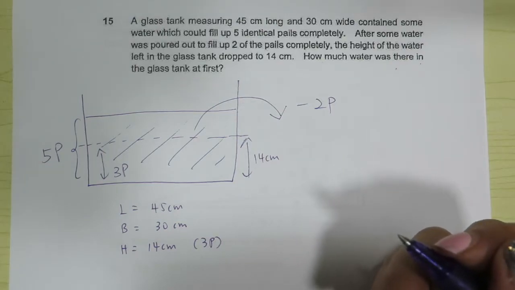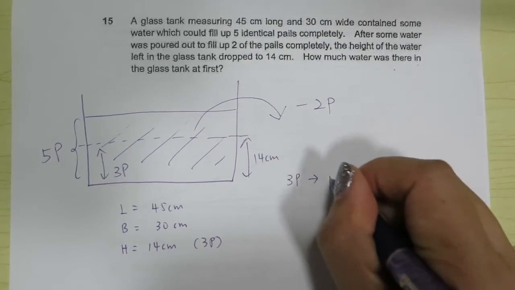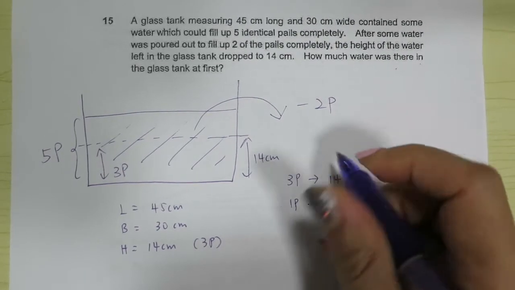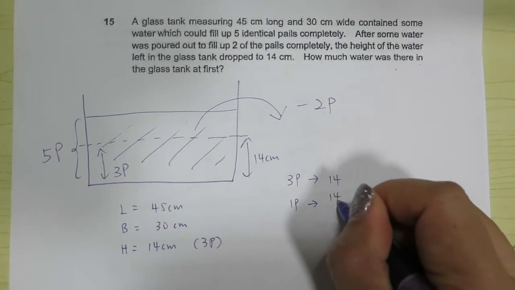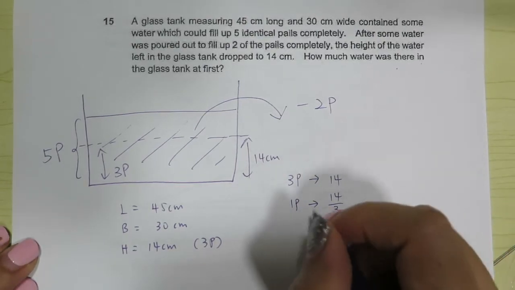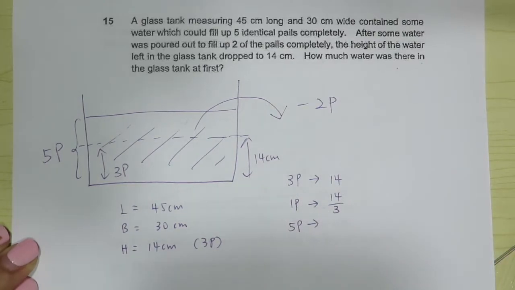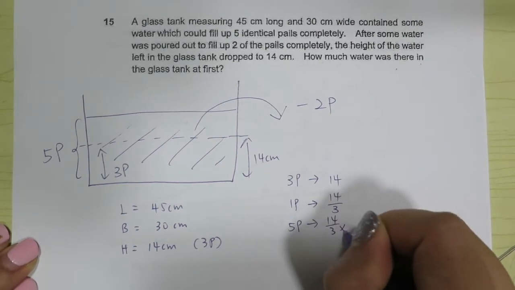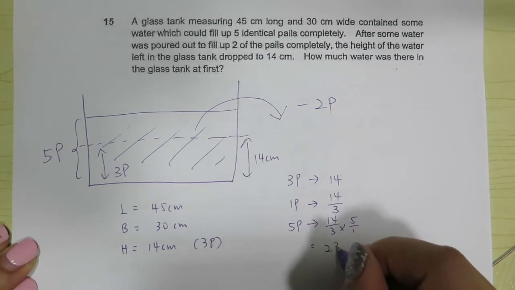So how much water was in the glass tank at first? If I know that for 3 pails it is 14, for 1 pail the water level would be 14 divided by 3. Okay, I'll just leave it as 14 out of 3. And we want to find at first, which is 5 pails. So 14 out of 3 times 5 is 23 and 1/3.